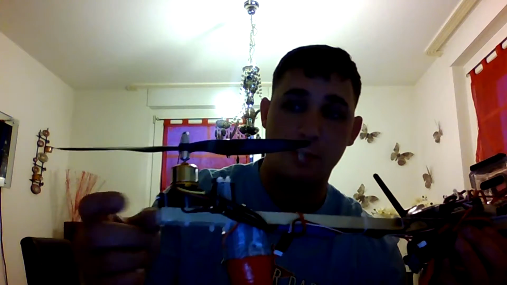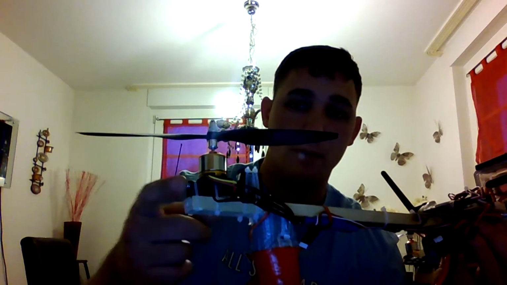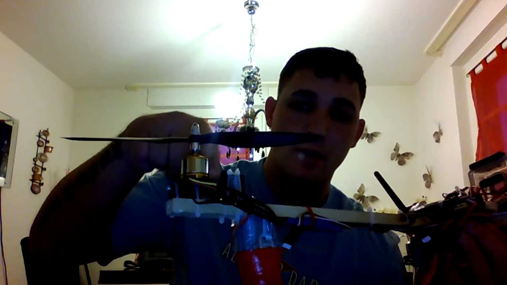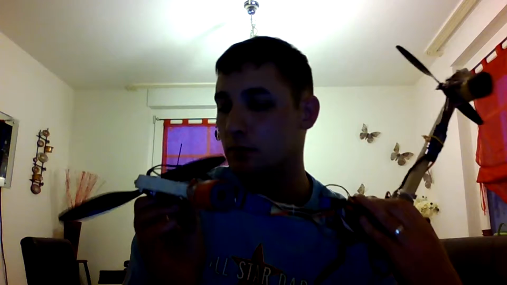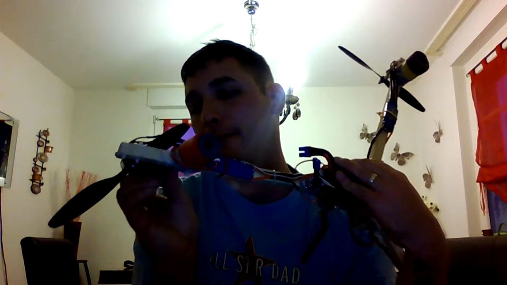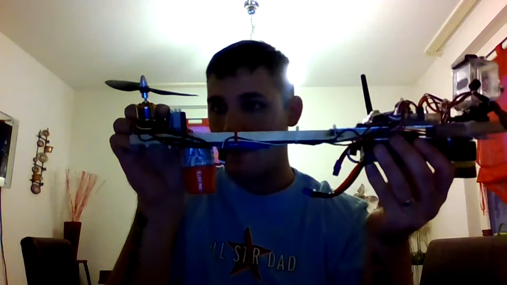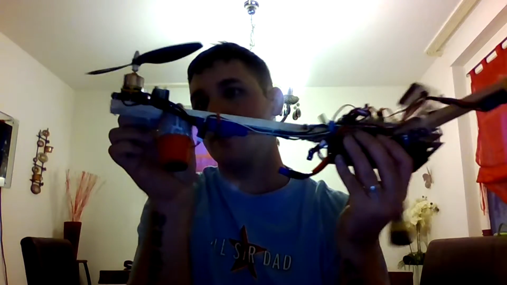Alright, if you're wondering what I did with my yaw mechanism, I bought the rcexplorer.se yaw mechanism, and I actually mounted this Turnigy coreless digital servo that I got online from Hobby King.